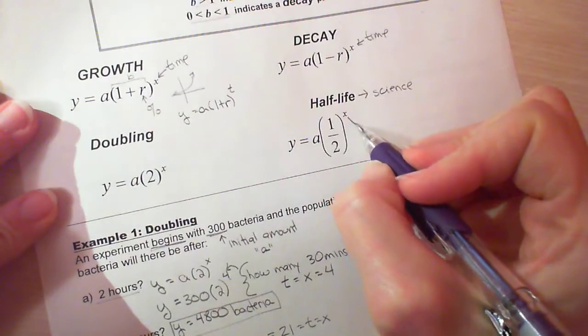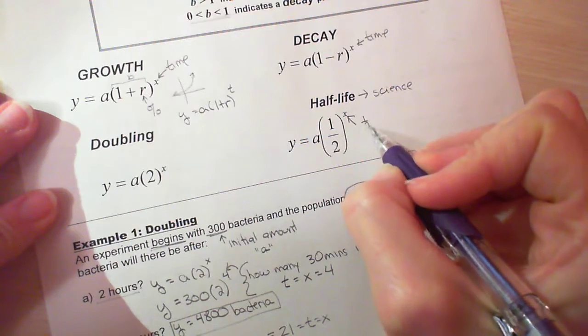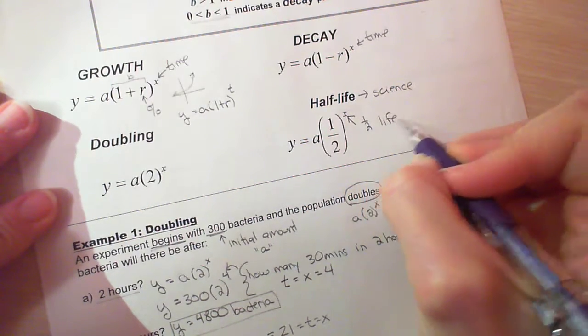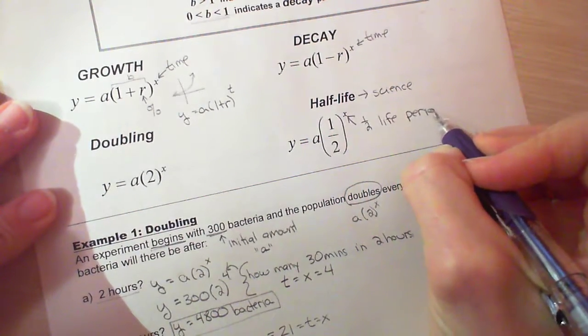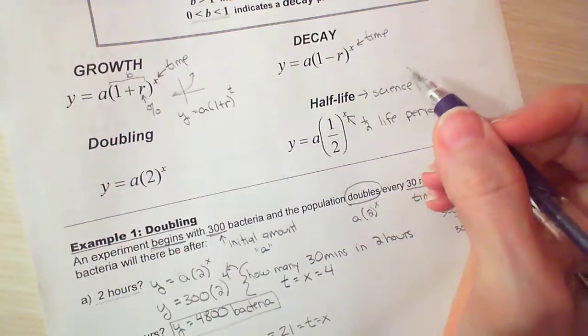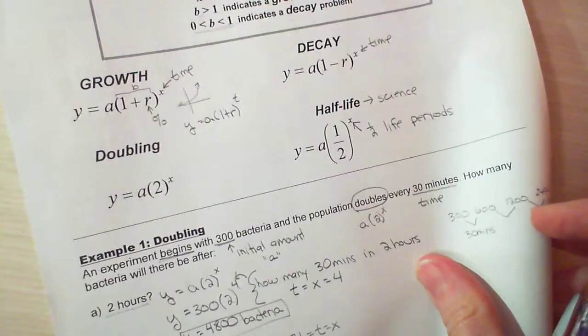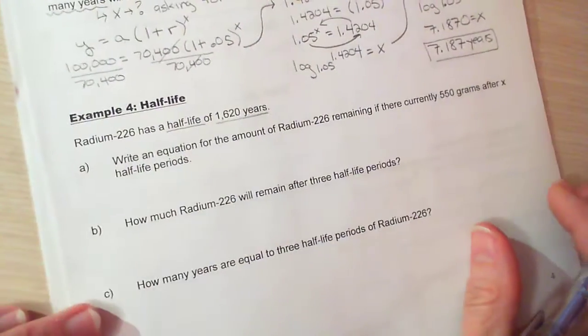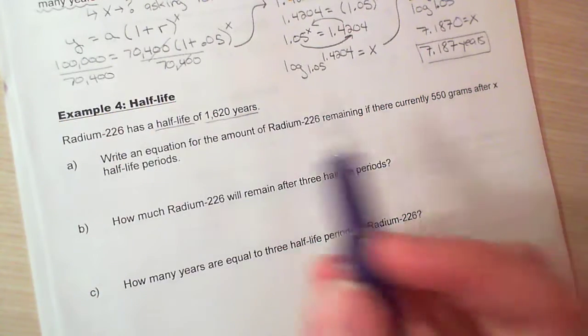This X is normally half-life periods. And they'll often tell you how many half-life periods there are, or how many years there are in a half-life period. Let's see if this problem has that situation going on.